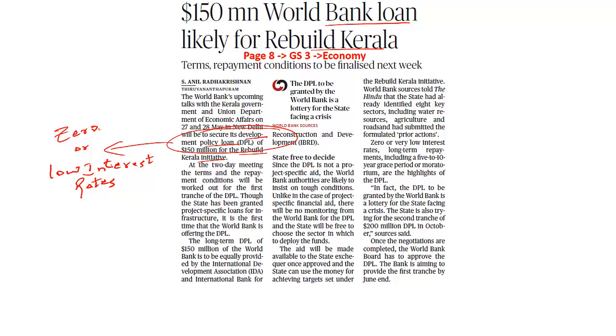What is of importance under this developmental policy loan is that it is not project specific. There are two types of loans that are provided by the World Bank. One is called project specific, the other is called general loans. When it comes to project specific loans, these are continuously monitored by the World Bank. The World Bank would have given this money, let's say for example, for the infrastructure sector, or let's say for the education sector. So it continuously monitors whether the host country which has taken this money is implementing the program in the required framework. But when it is under the developmental policy loan, there will be no monitoring whatsoever.